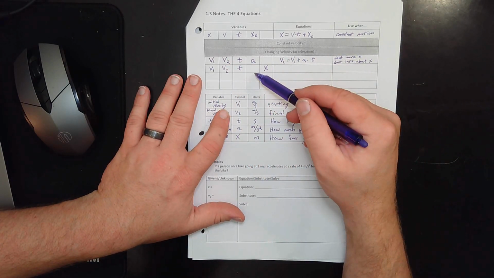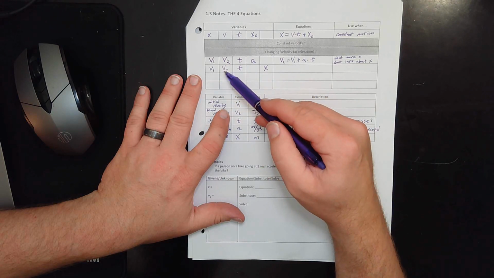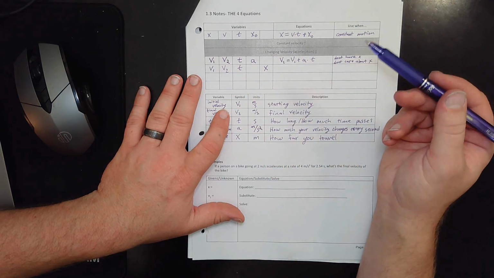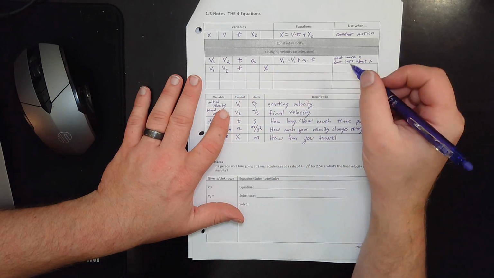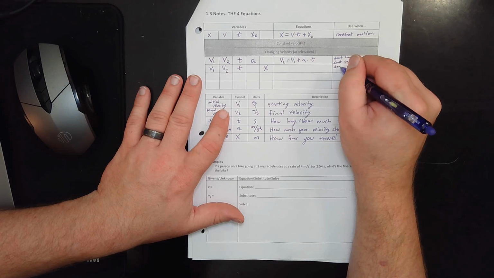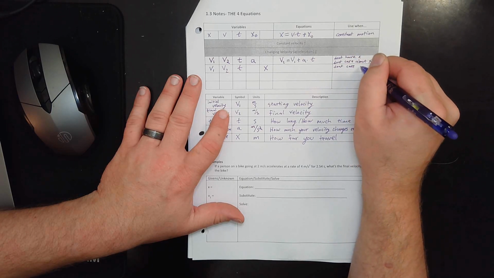Now, since acceleration tells us how much our speed changes by, I like to point out problems where we use this equation still have acceleration in them. We just don't care about a.